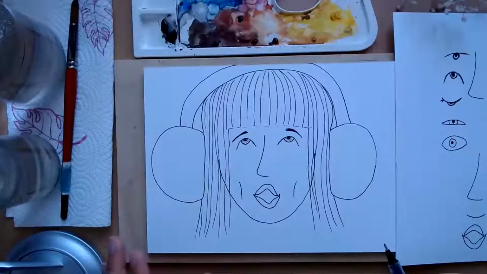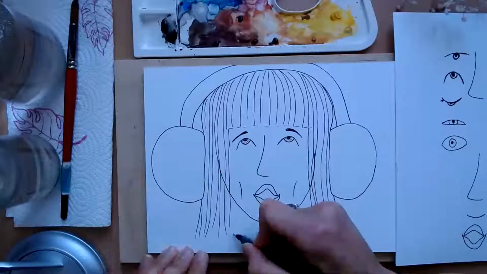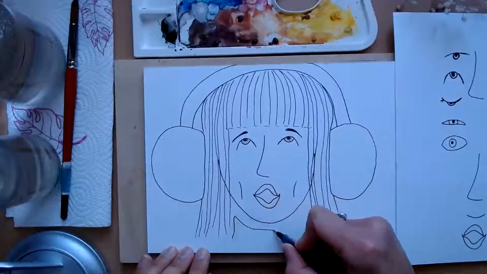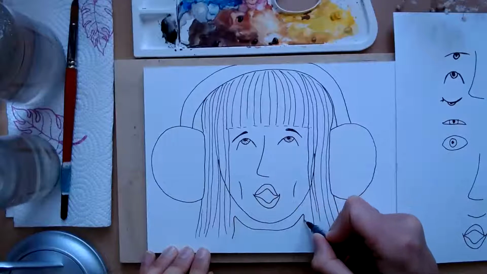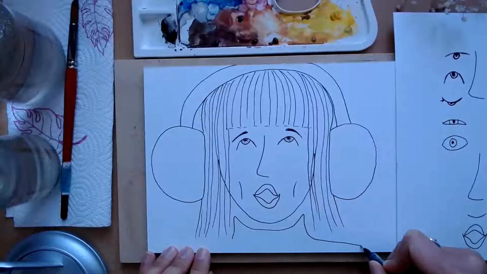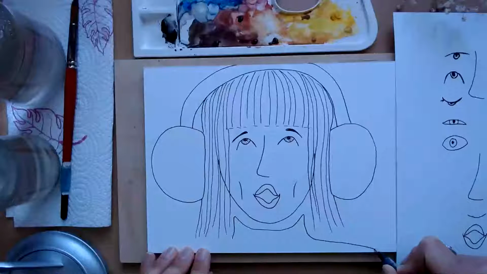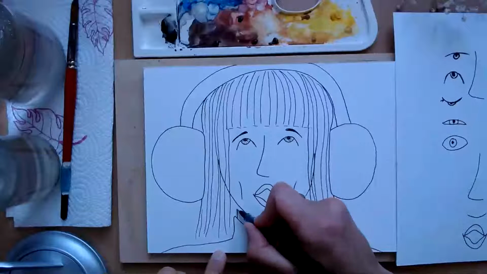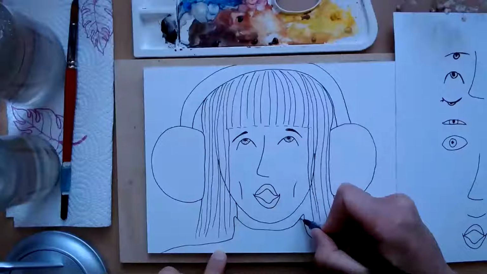Yay! You can add, I might add, like a roll neck top. Like this. And shoulders coming off the page. You could add like hands.